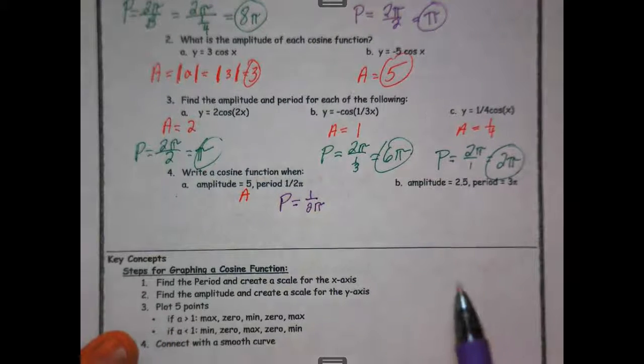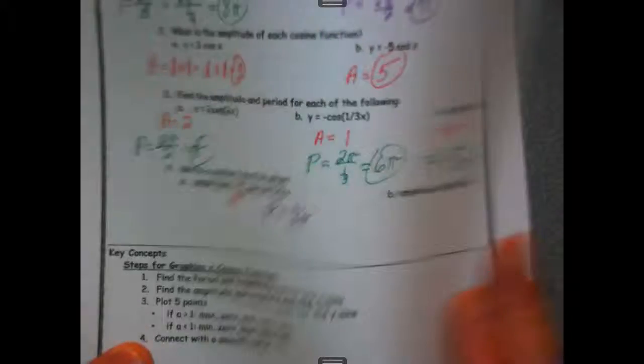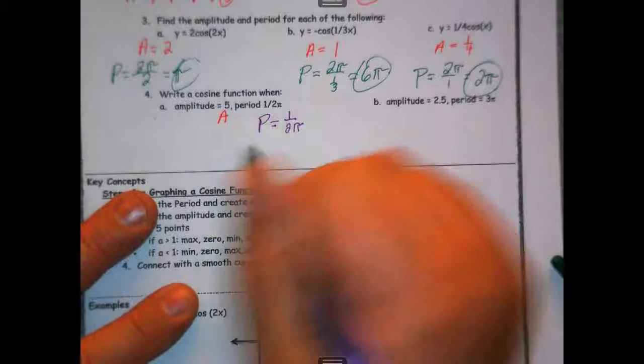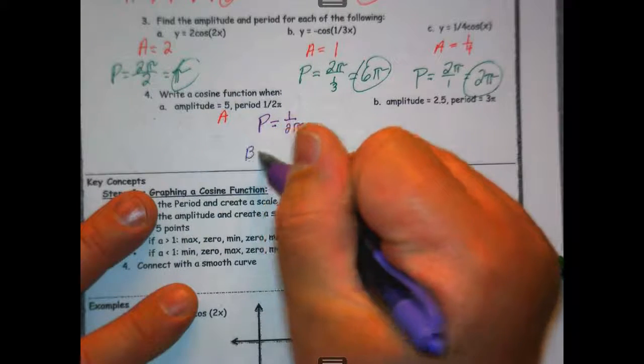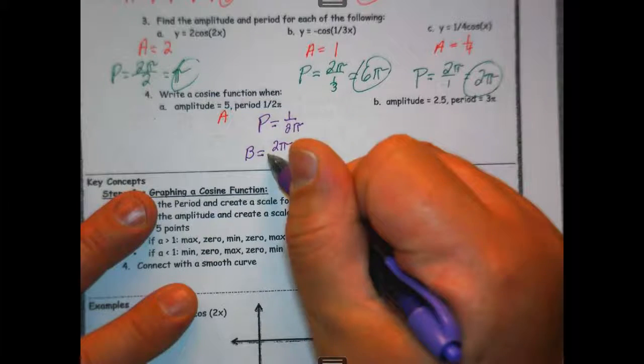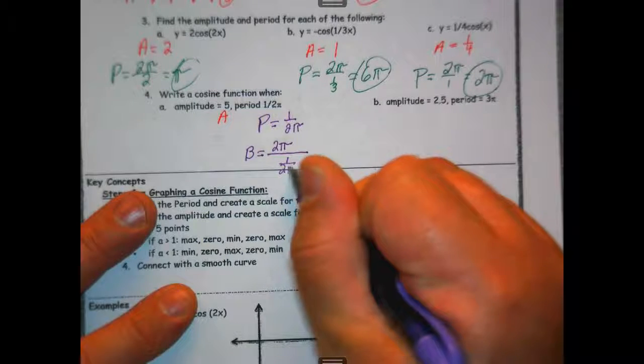We know what the period is. Let's use that new thing that I showed you, where b equals 2 pi over the period. So b equals 2 pi over, what's the period? That's right, 1 over 2 pi.